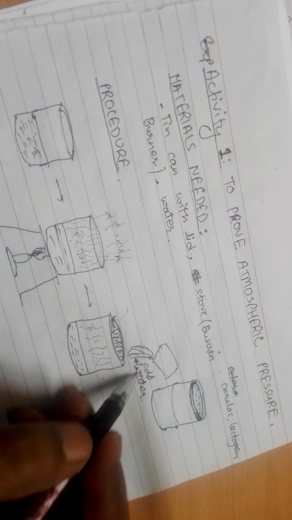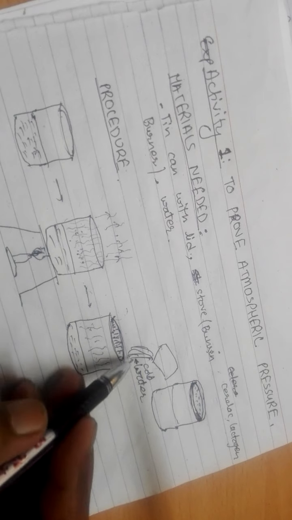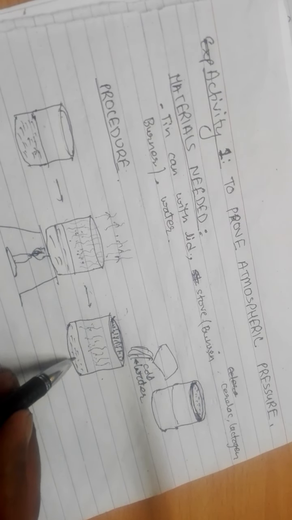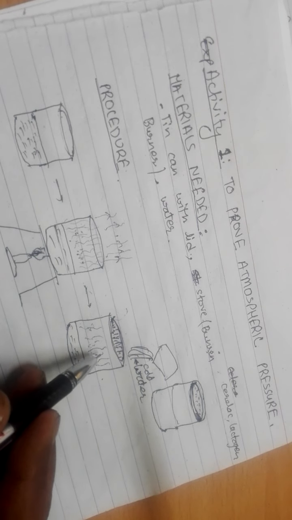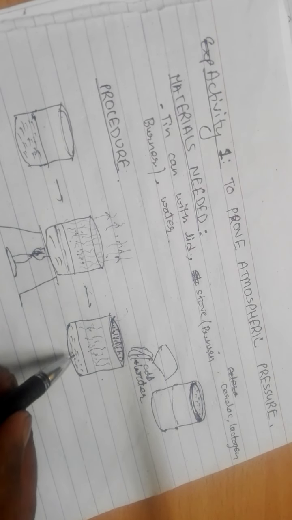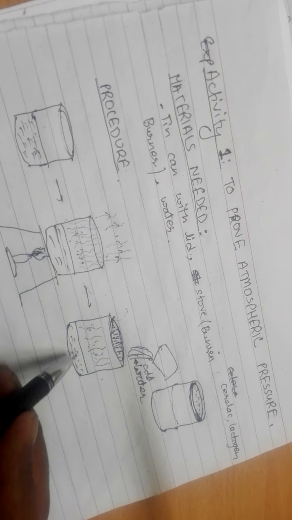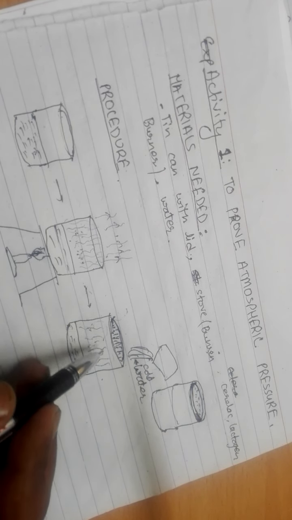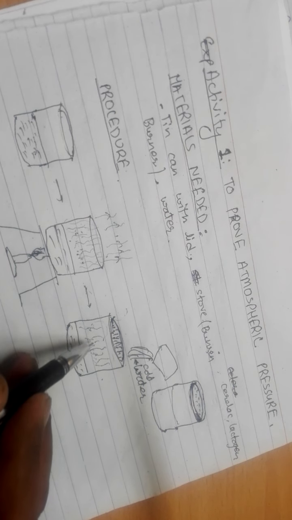What happens by doing so? By cooling, the water vapor condenses back to liquid. And when water vapor condenses back to liquid, this space becomes vacuum, because there is obviously no air molecule. There was only water vapor. Water molecules in vapor phase, when they condense back to liquid form, this space will have nothing.